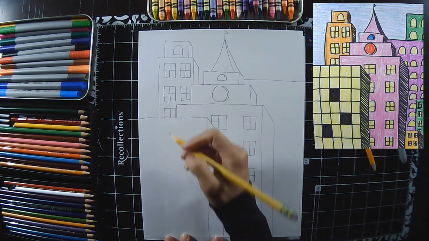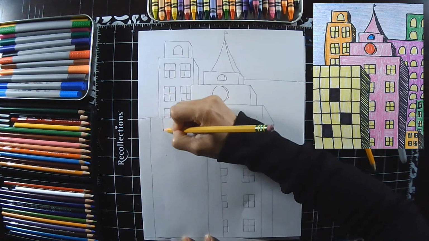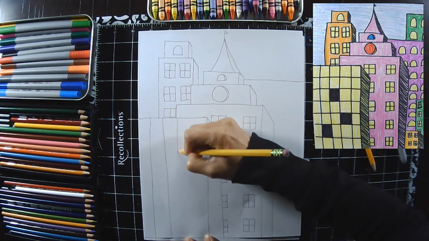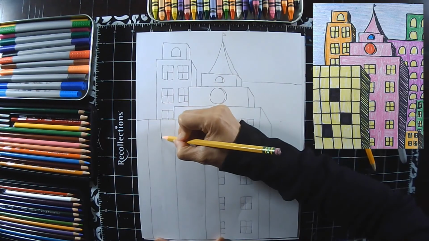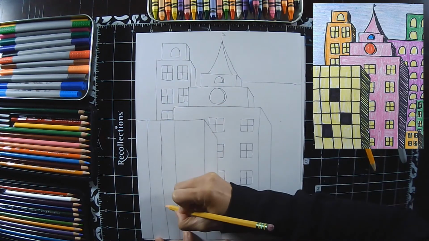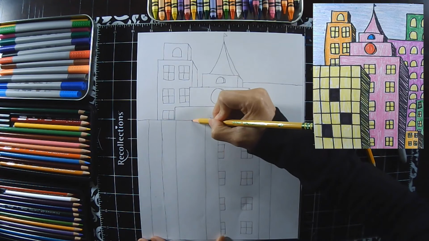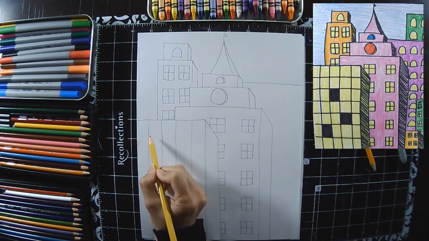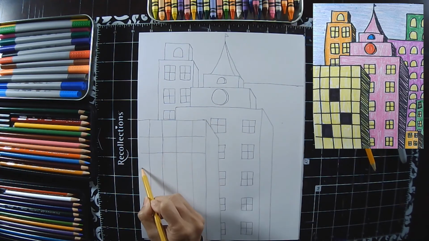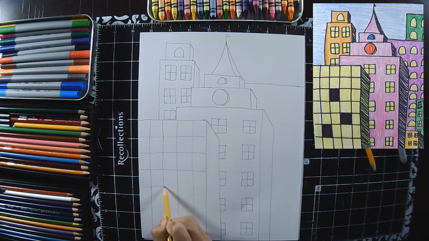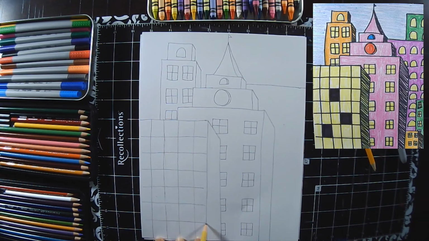Okay, and this building, I think I want it to be like a glass building. So I'm going to go ahead and create some vertical lines. Let's fix this line. To put some horizontal lines. When I color this, I'm only going to color a few of those rectangles. That creates the illusion that some lights are on, some lights are off.